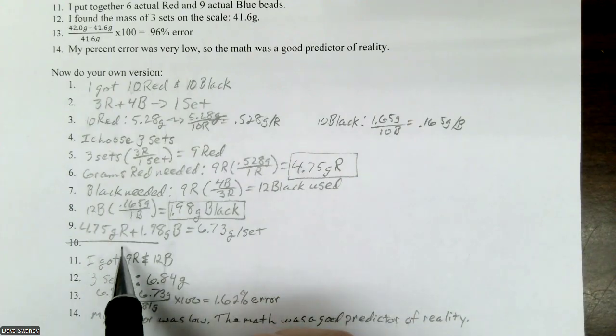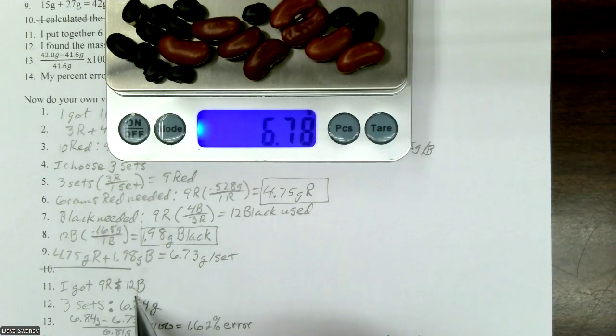I decided number 10 was redundant. We're going to skip it. I got my 9 red and 12 black together. I put them on the scale and I got my mass. This is slightly different, but in reality, I got this.